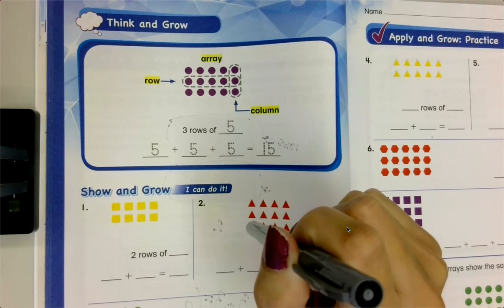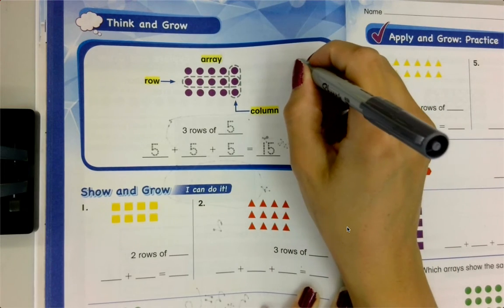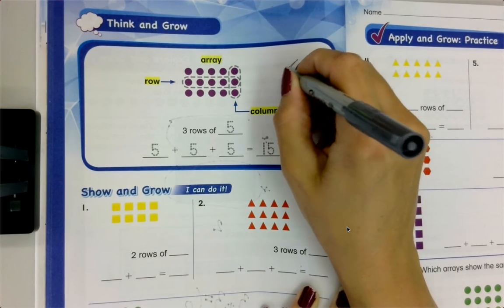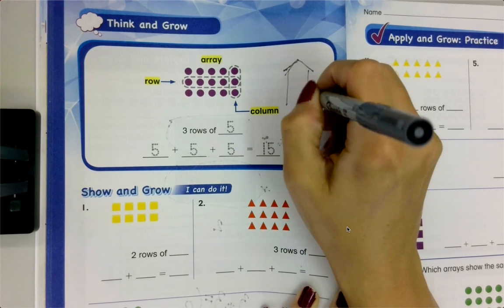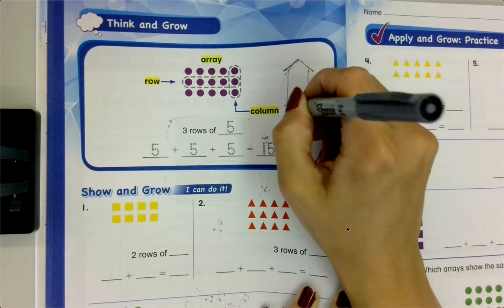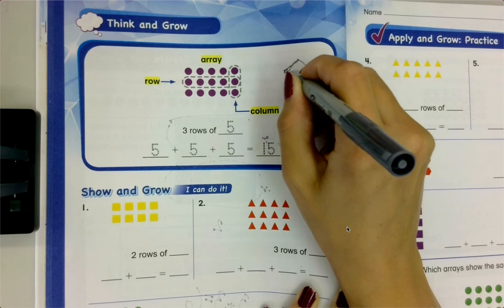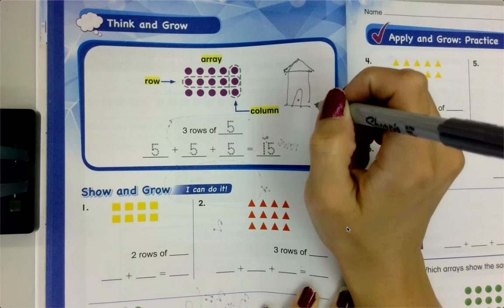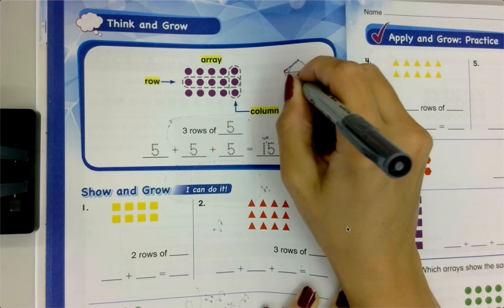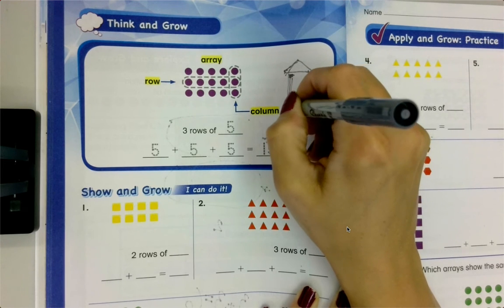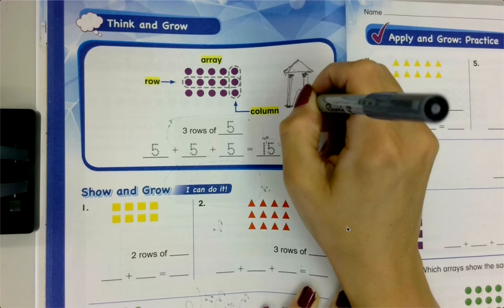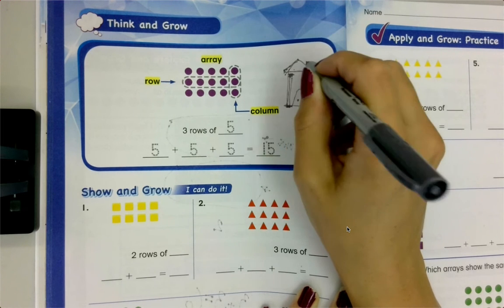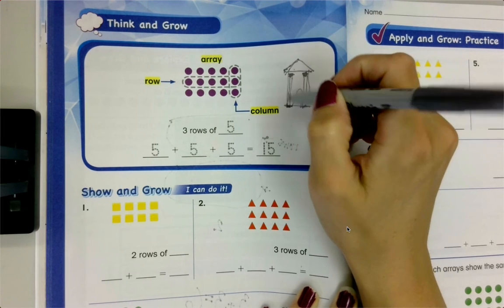If you forget which one is which, this is how I remember it. I think of a house. I'm going to draw a house. You can just watch. Here's my house. And I've got a door. And there's my roof. If you've ever seen a house, it's got these fancy columns holding up the roof. So here's the columns of a house.